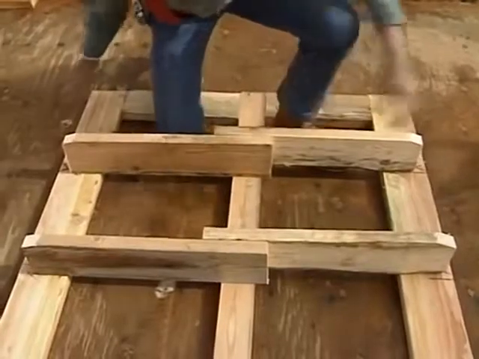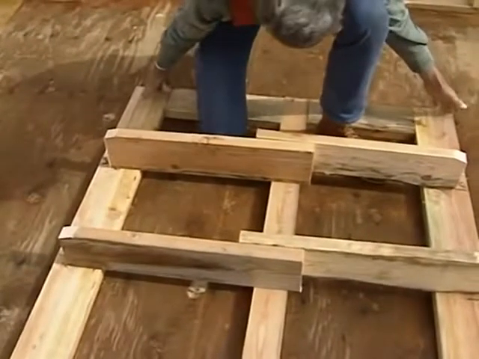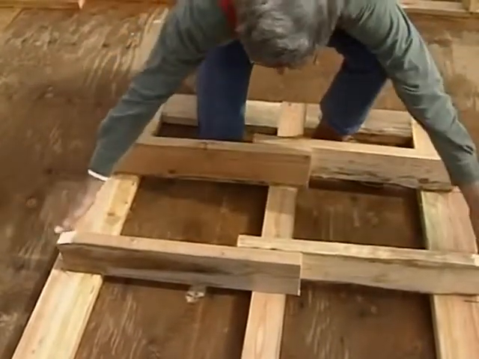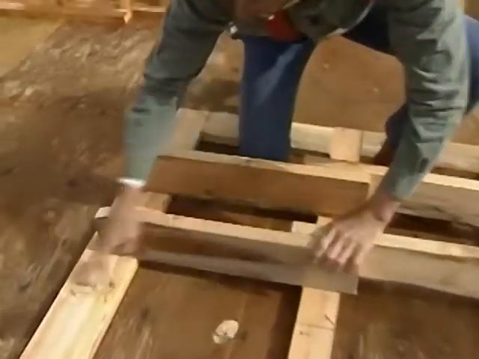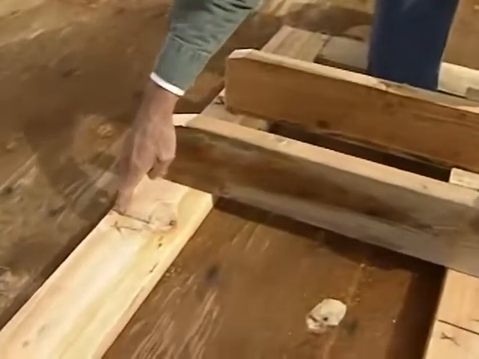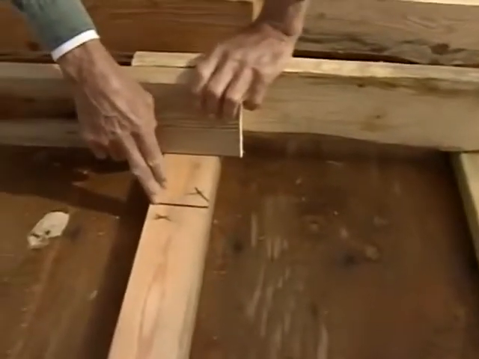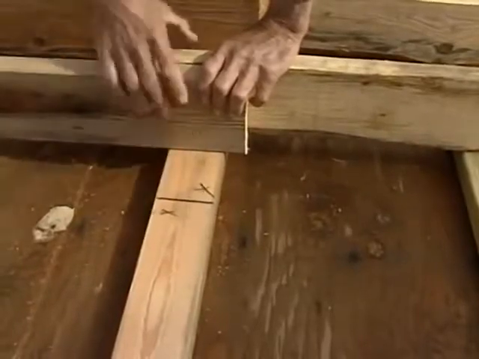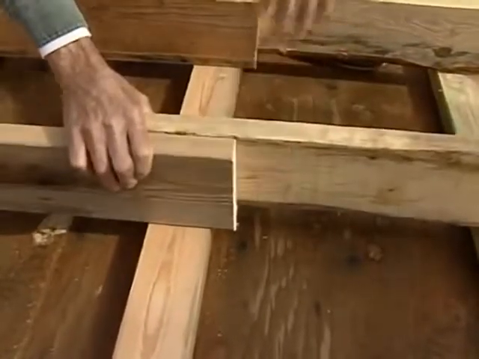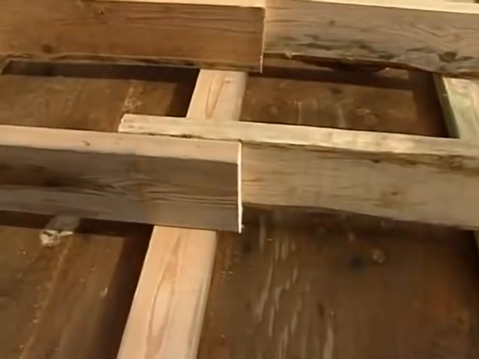We ran our layout from the outside of the building on both sides, 16 inches on center. Now here on this wall, our joist will fall in front of that layout. On this wall, it falls to the back of the layout. On the center partition, we have a joist on each side of that line. They're going to lap in the middle, and they're going to look just like that.